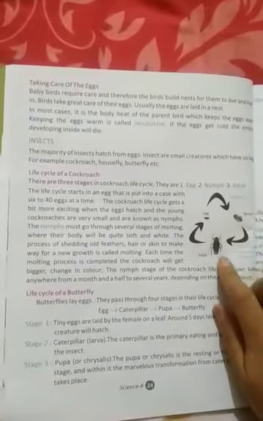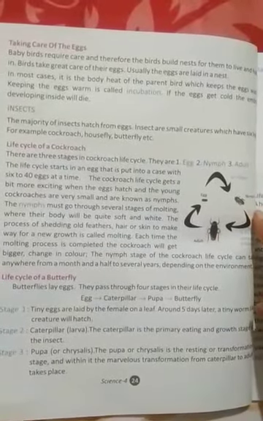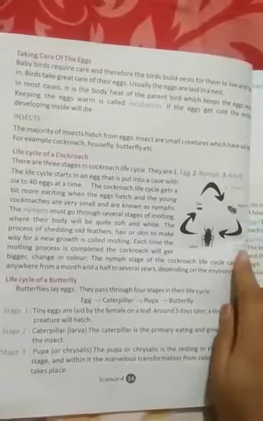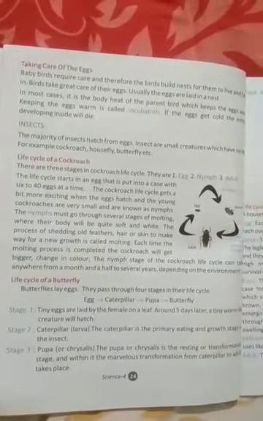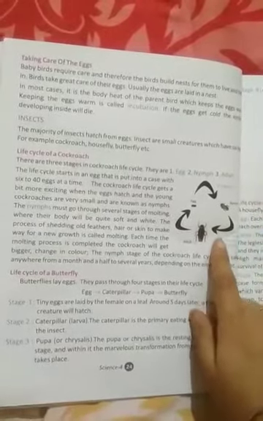After the nymph, after 9 to 13 months, the adult cockroach begins. The nymph resembles an adult. You can see it is a baby cockroach. It resembles adults. And the nymph goes through so many series of molts to become an adult cockroach. They change their color. First of all, it will be light yellow in color. After that, they change their color into brown and dark color.